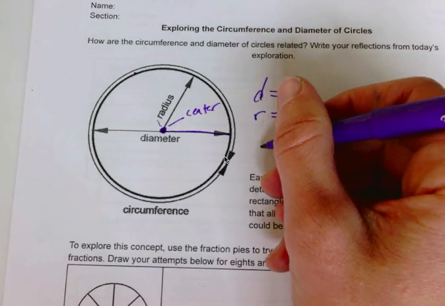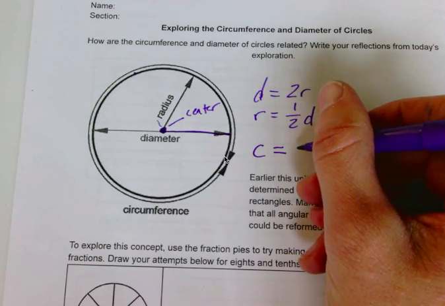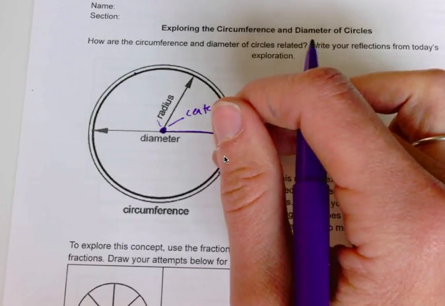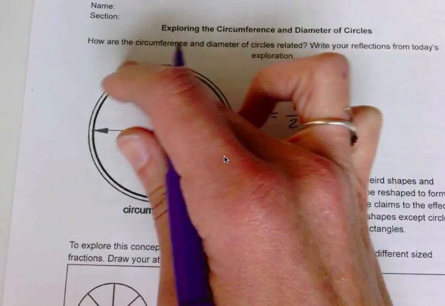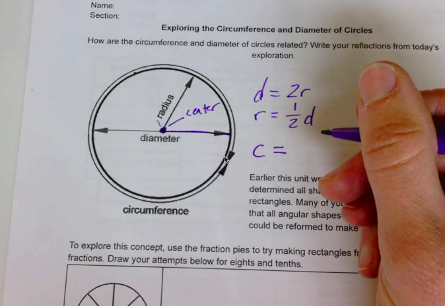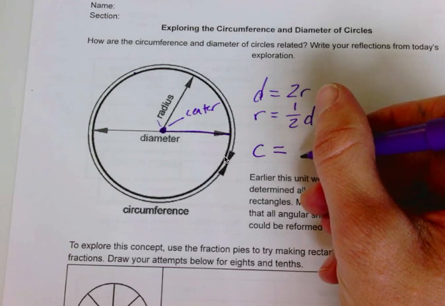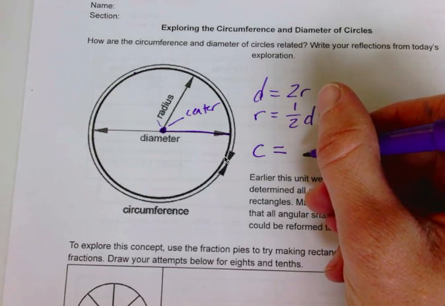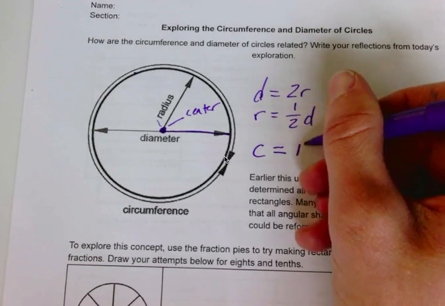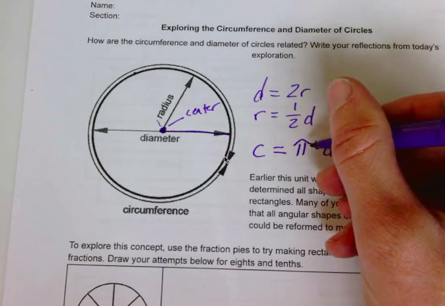The circumference, we found in class, equals approximately 3 times the diameter. You did a lot of measuring, and each time you found the circumference of a circle was about 3 times bigger than the diameter of that circle. It turns out that it's about 3 times, but it's exactly pi times the diameter. And this is where pi comes from.